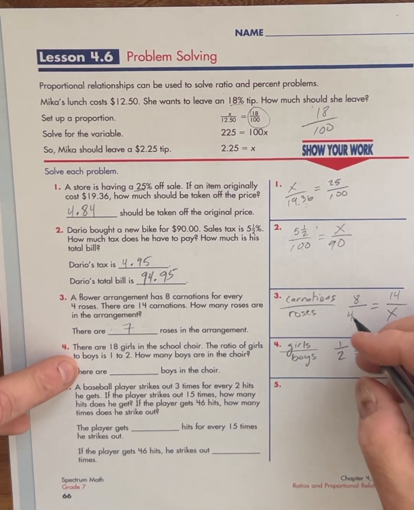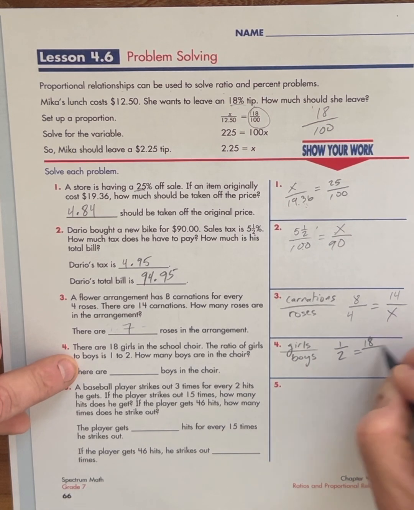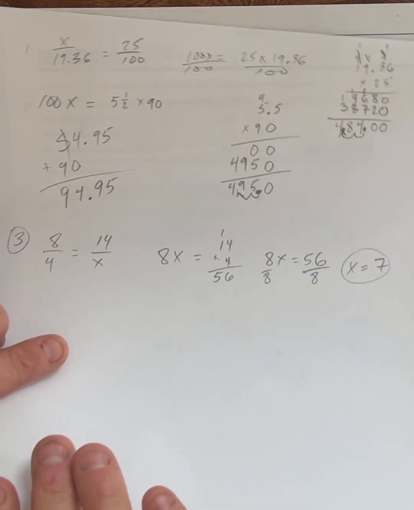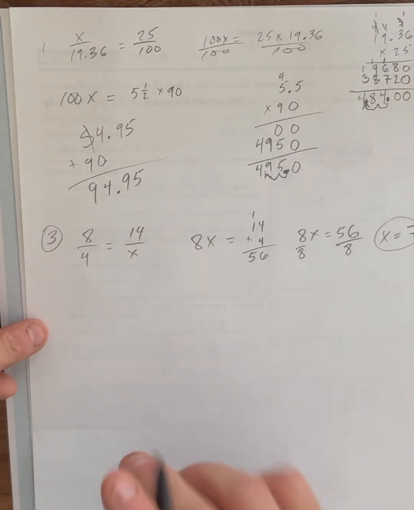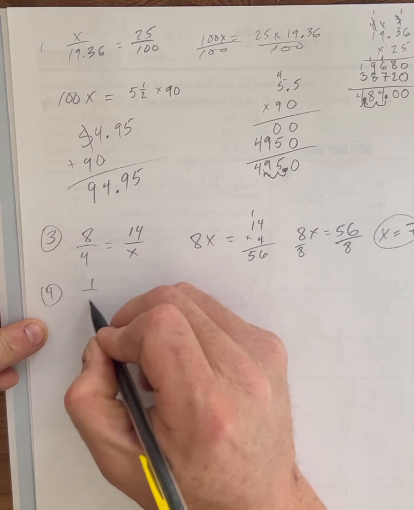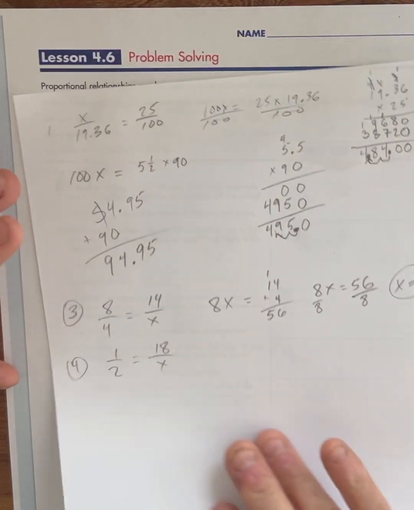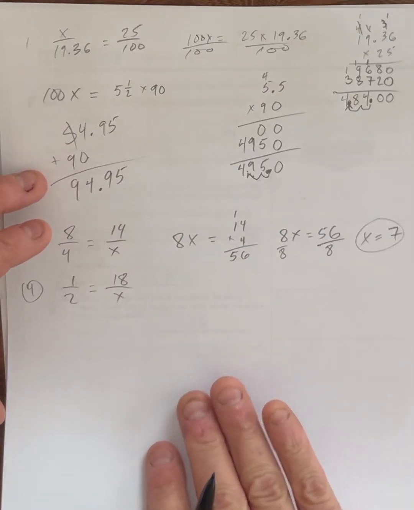And we know that there's 18 girls. We don't know how many boys. So 1 over 2 equals 18 over x.